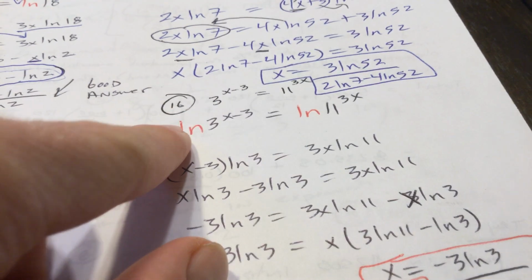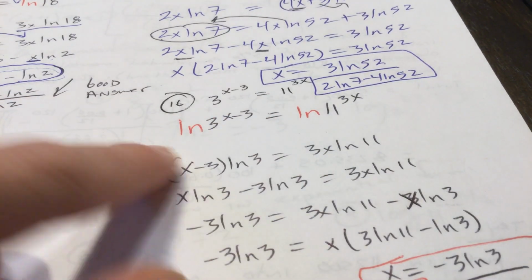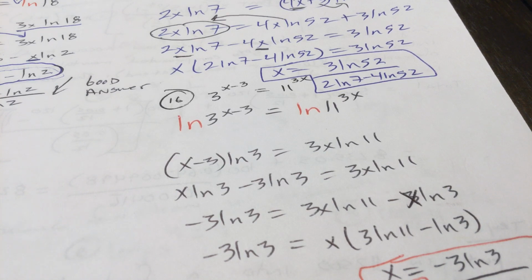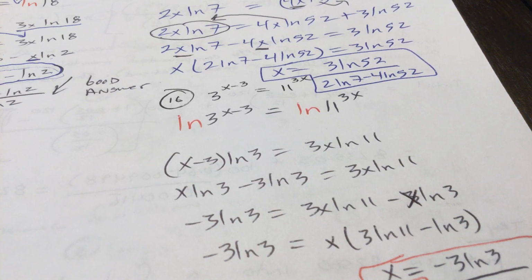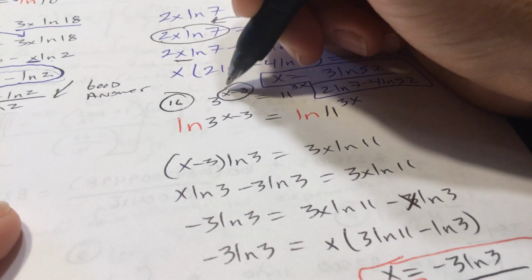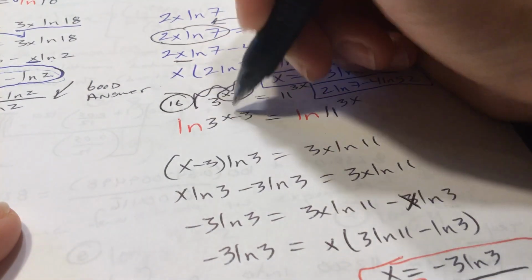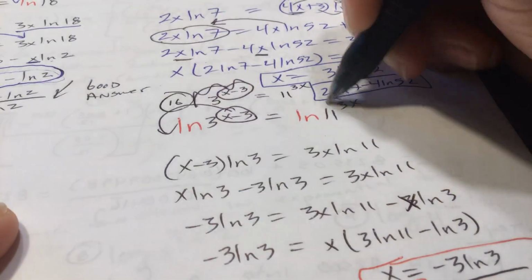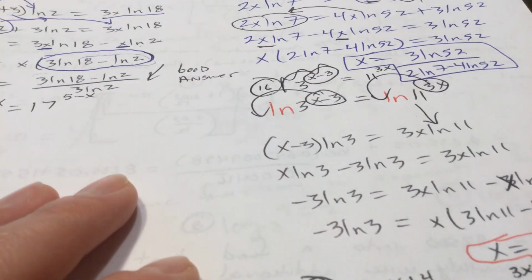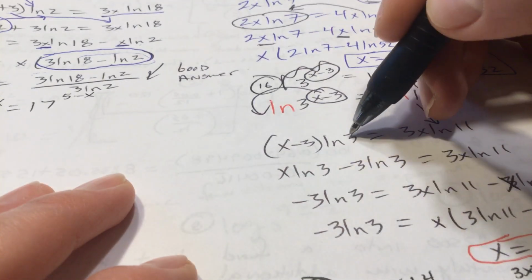As I've done, attach natural log to both sides. Again, you can also attach log, all right? A lot of books show natural log, some do log. Does not matter. It's the same power property involved, okay? I just use natural log. When you do that, bring down the exponents. That's how we get 3x natural log 11. That's how we get x minus 3 natural log 3.